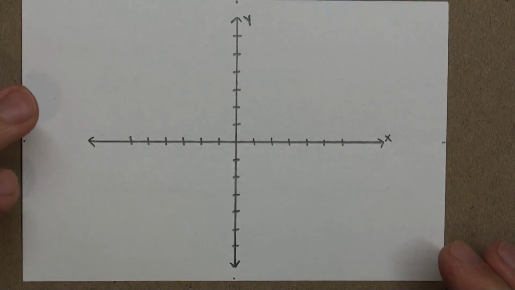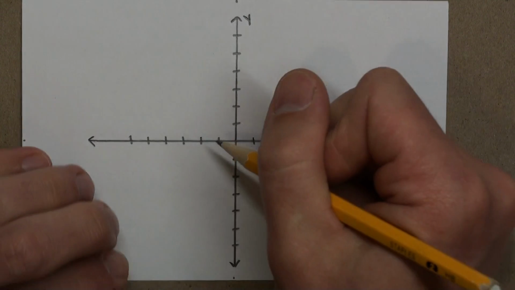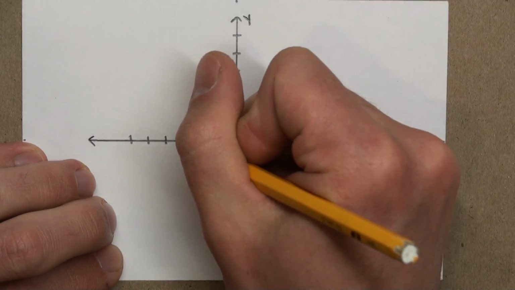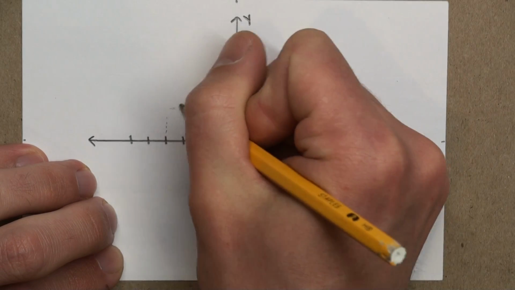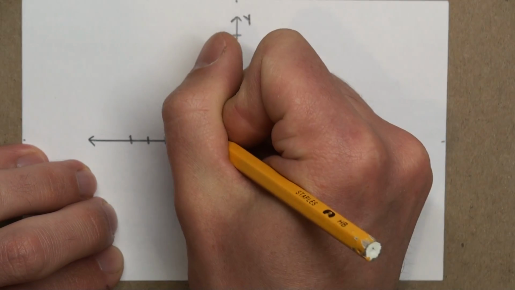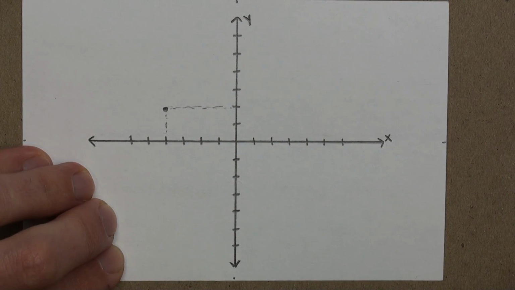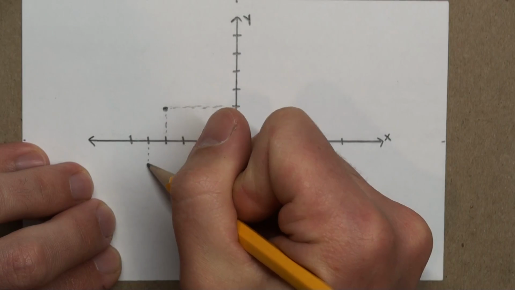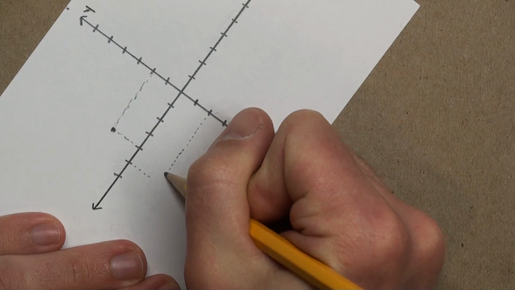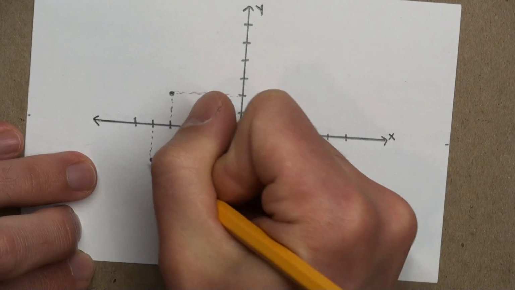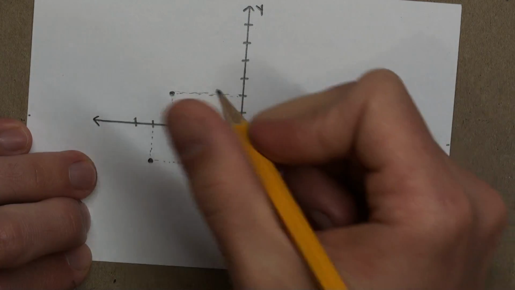So, our pre-image is -4, comma 2. -5, -2. And -3, -1.